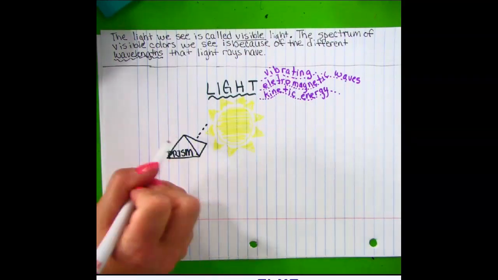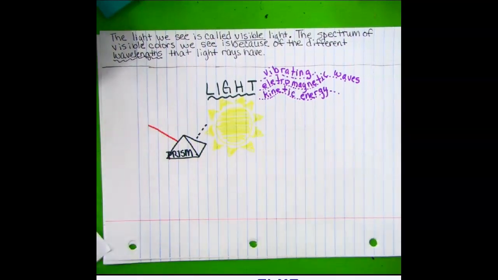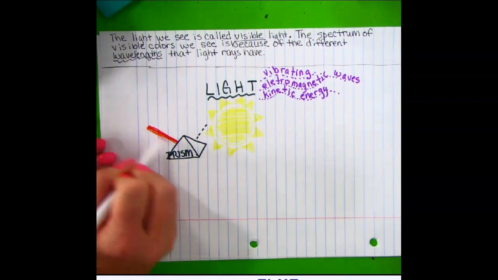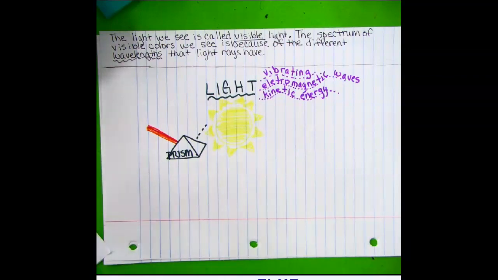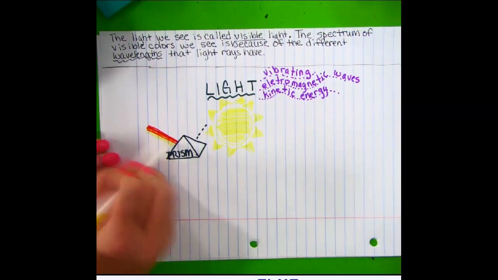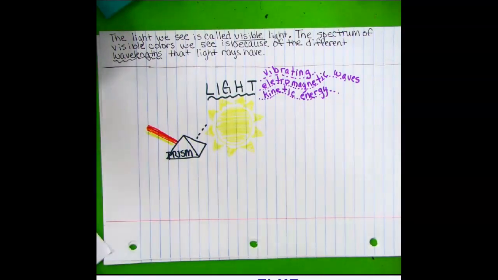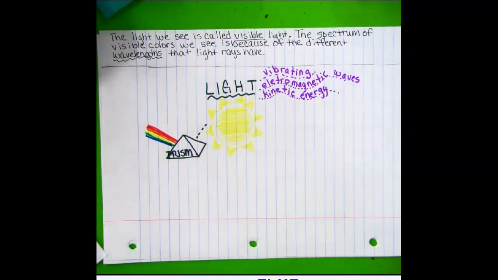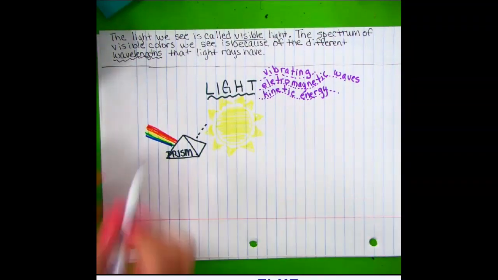and then from the prism, you get color. So red, orange, yellow, green, blue, and purple.